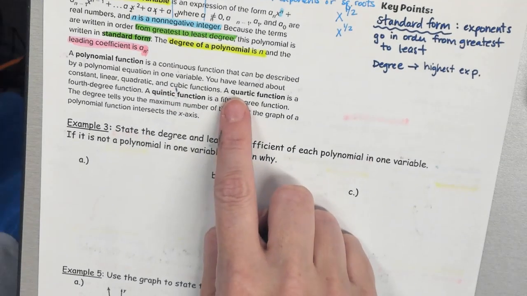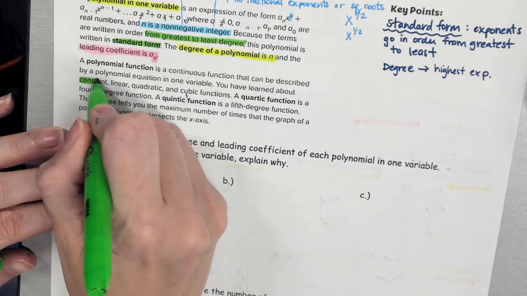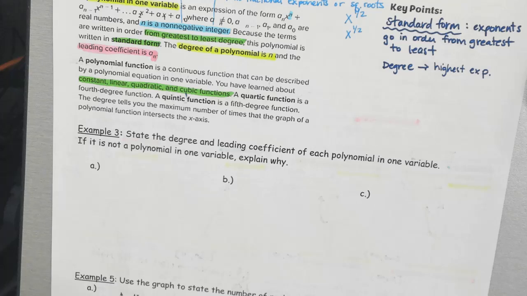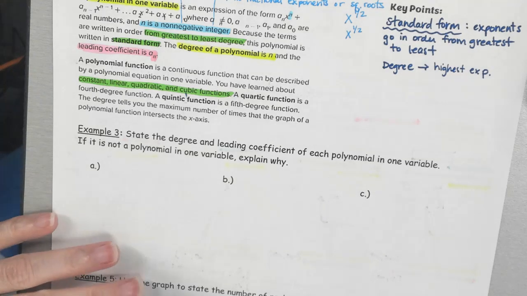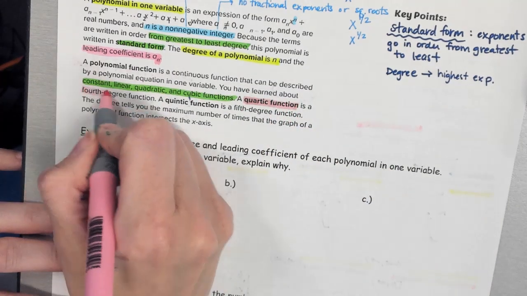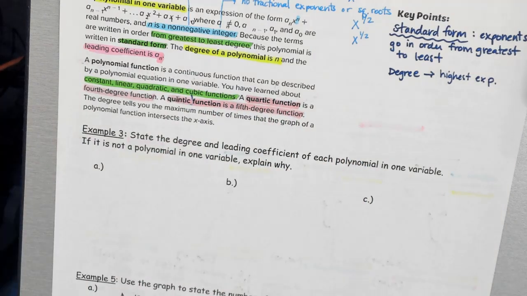And then other functions are quartic functions, which is a power of 4, and then quintic functions, which is a power of 5. Did you guys know that? Did you guys know the quartic? Okay. I can't remember if you talk about those in geometry or not.